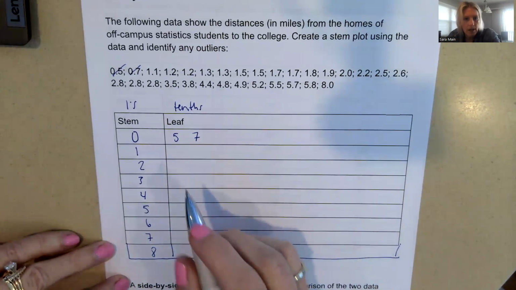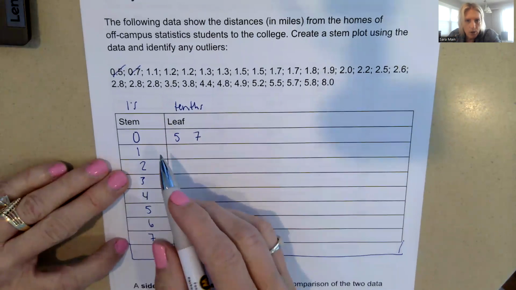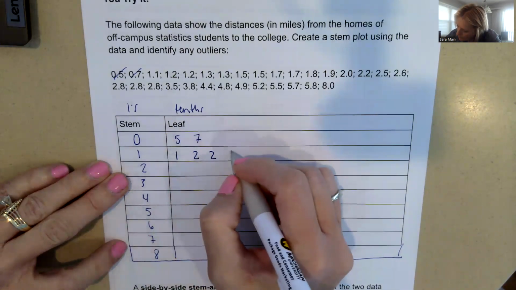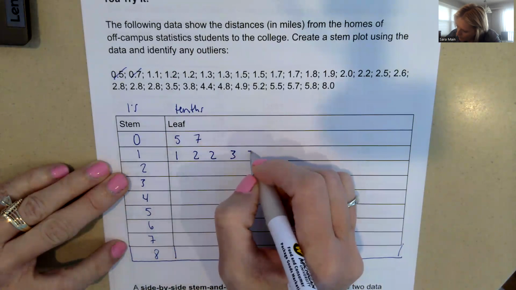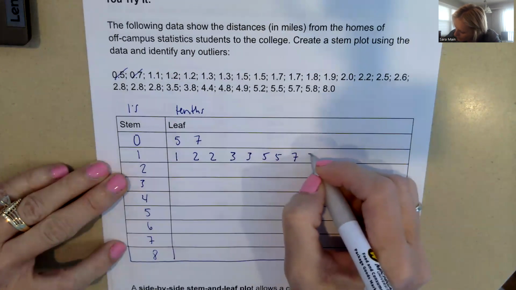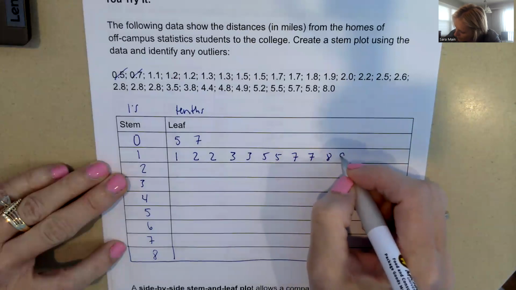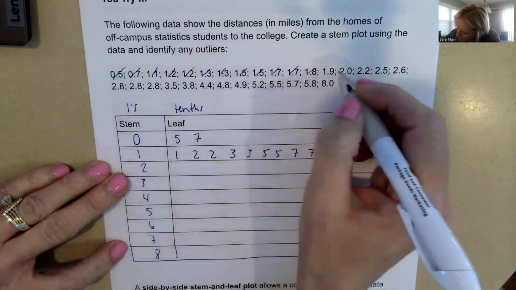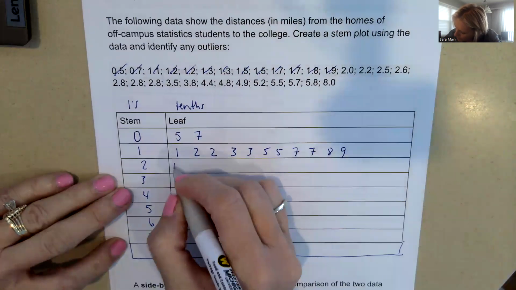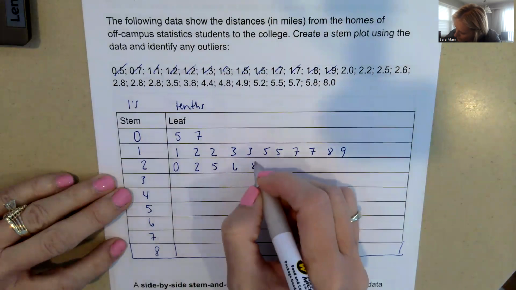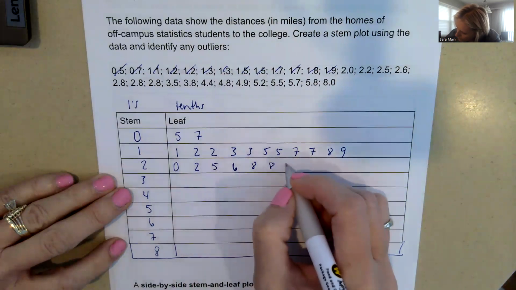Okay. And then in the ones, we've got 0.1, 0.2, 0.2, 0.3, 0.3, 0.5, 0.5, 0.7, 0.7, 0.8, and 0.9. And then our twos, we've got 0.0, 0.2, 0.5, 0.6, 0.8, 0.8, 0.8.